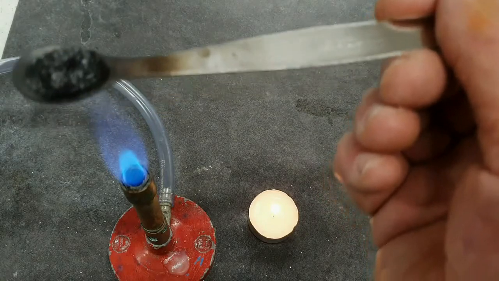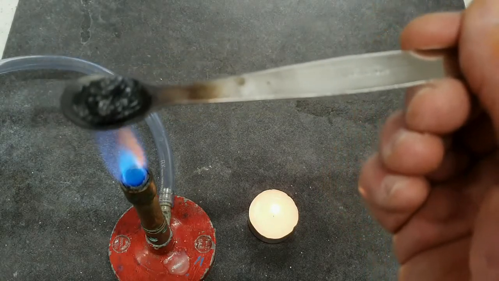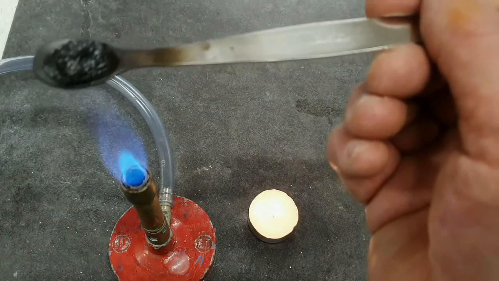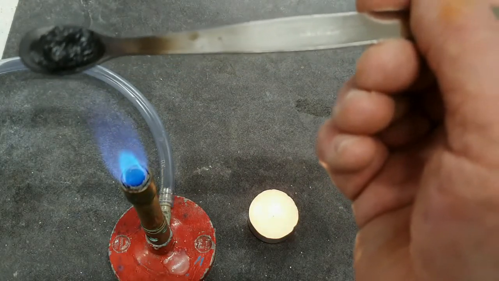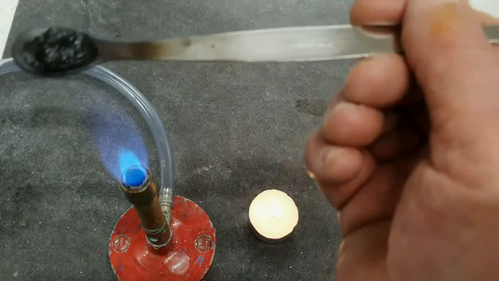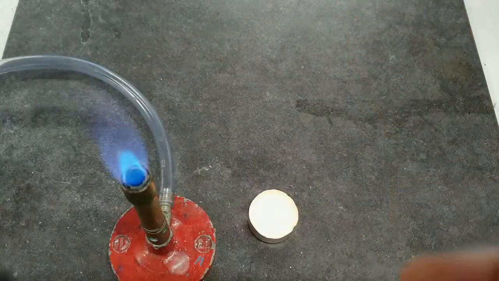So it's left some carbon there, and the water that goes to make up the carbohydrate has been driven off, and I can smell it. It certainly has a smell.